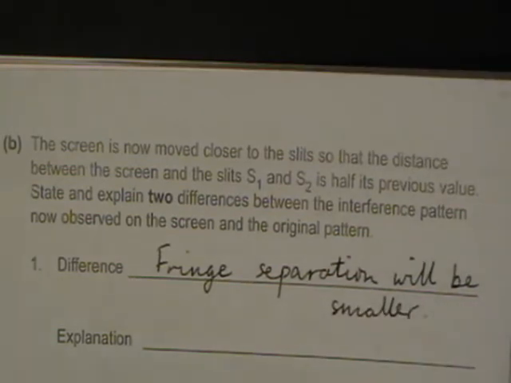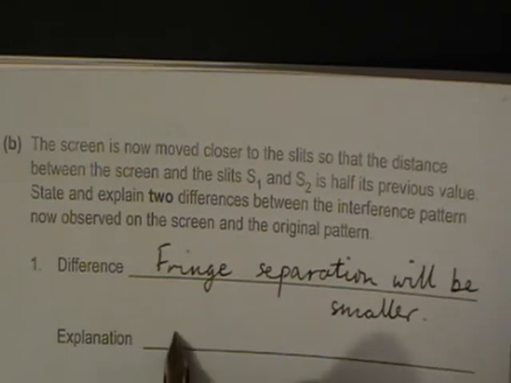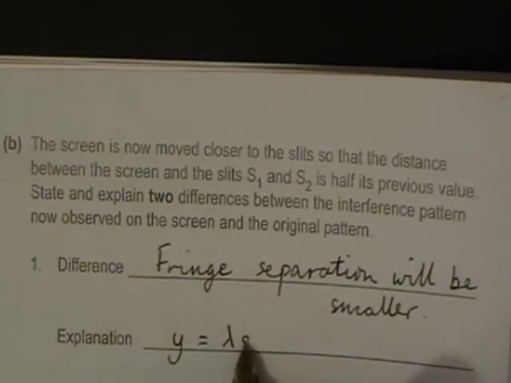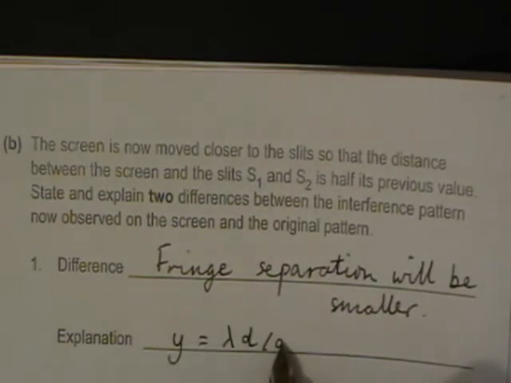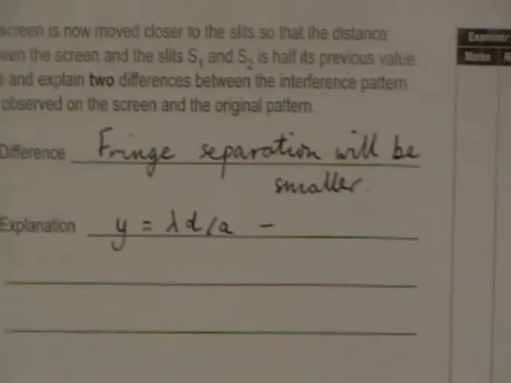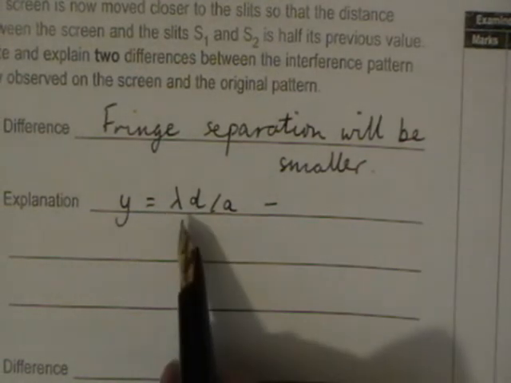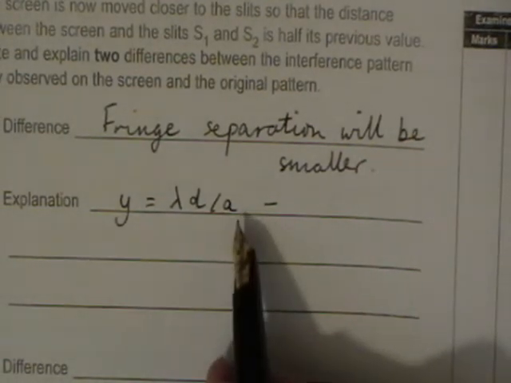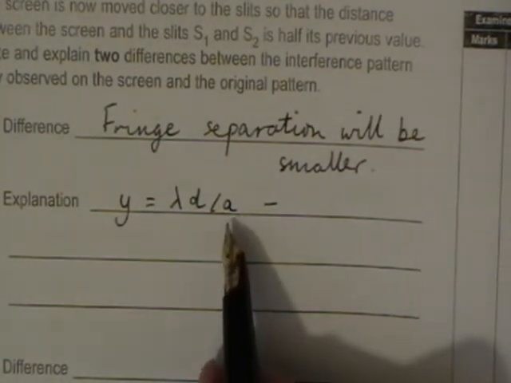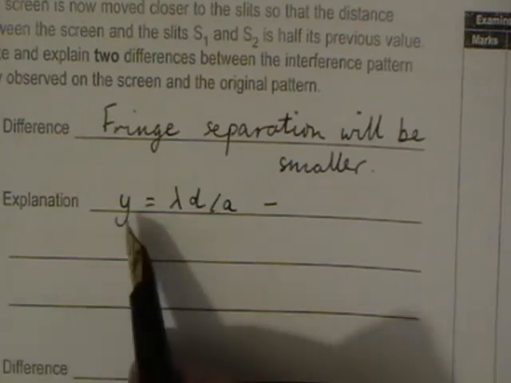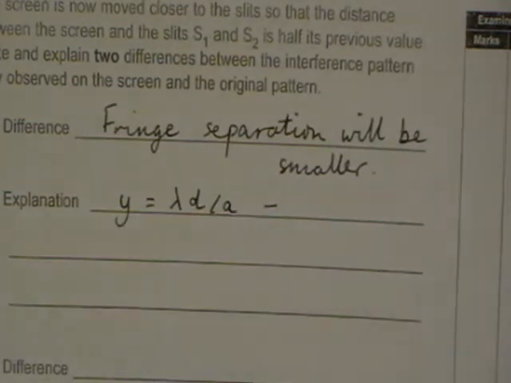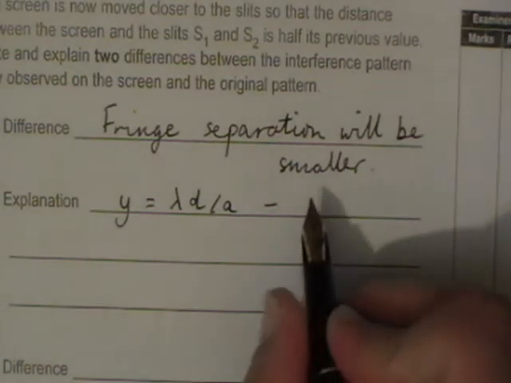The fringe separation y is equal to lambda d over a. So lambda stays the same, the separation of the slits stays the same, but d has got smaller, therefore the fringe separation will have got smaller.